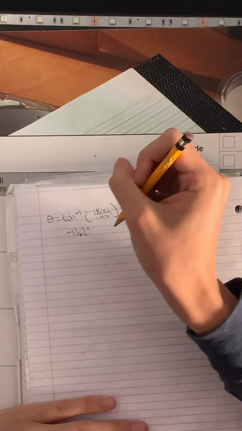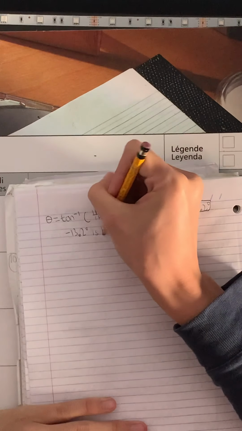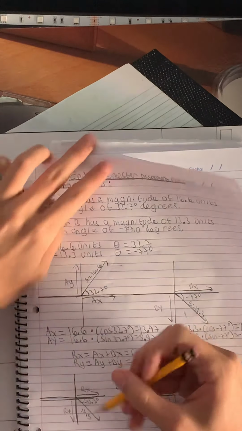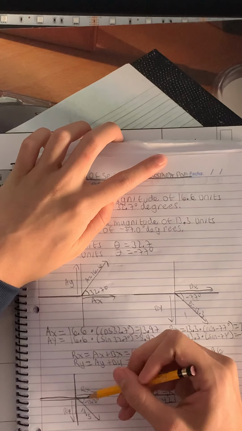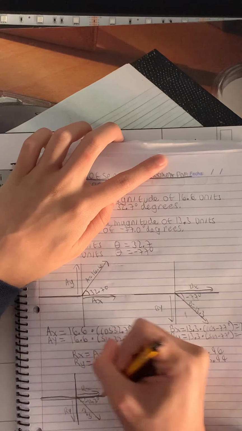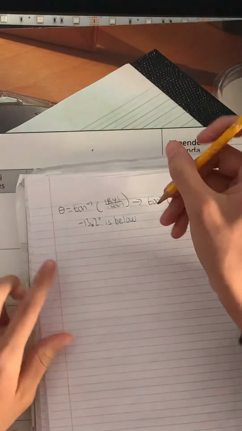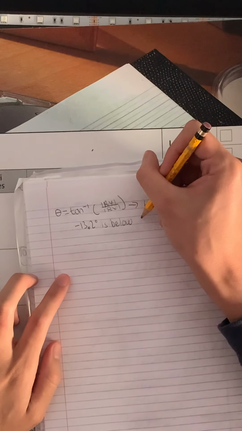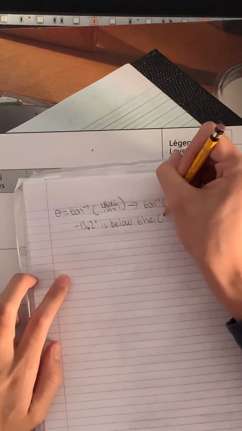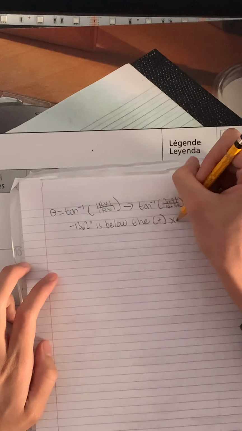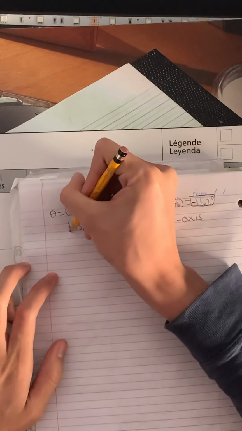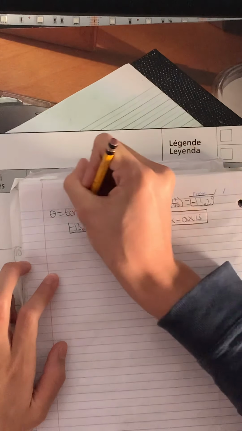13.2 degrees is below, as you can see here again, looking at the graph, you can see it's below the x-axis and it's below the positive x-axis, because here's the positive x-axis. So our final answer would be negative 13.2 degrees is below the positive, you can just write this positive symbol, x-axis, and this would be our final answer.